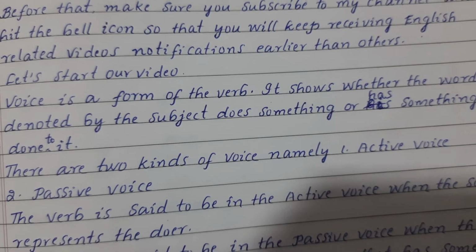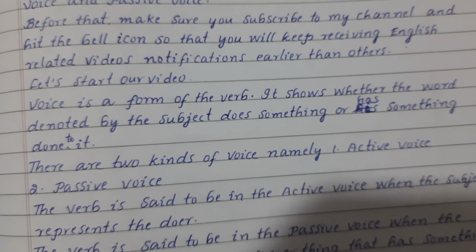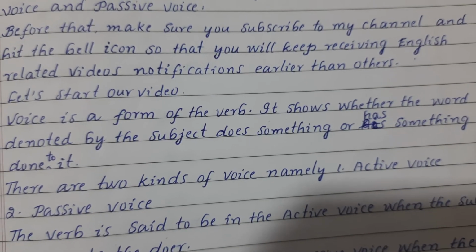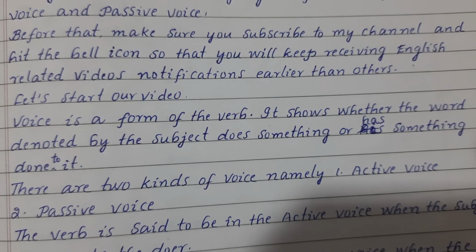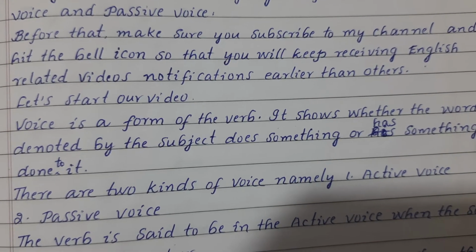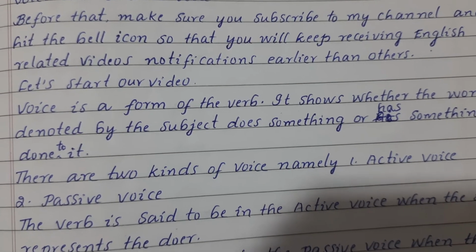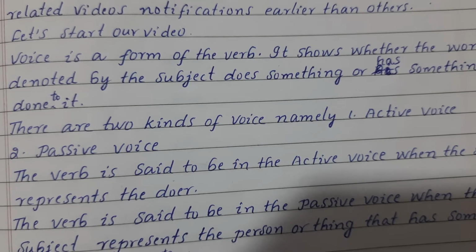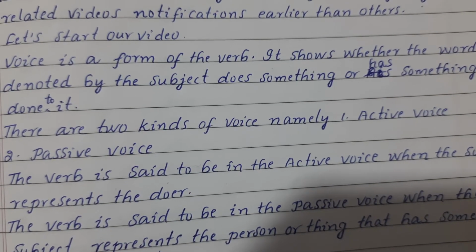So, I repeat again. Voice is a form of the verb. It shows whether the word denoted by the subject does something or has something done to it. Whether it is doing something or something is being done to it, the voice tells us. There are two kinds of voice, namely active voice and passive voice.